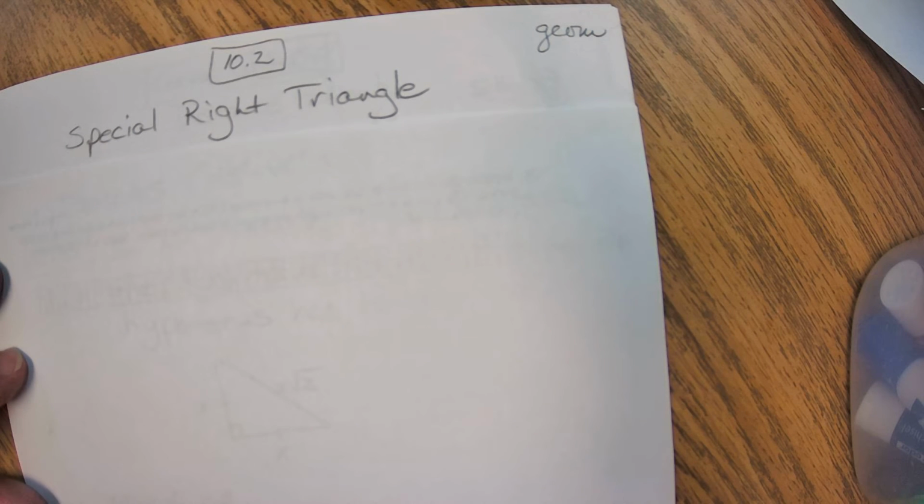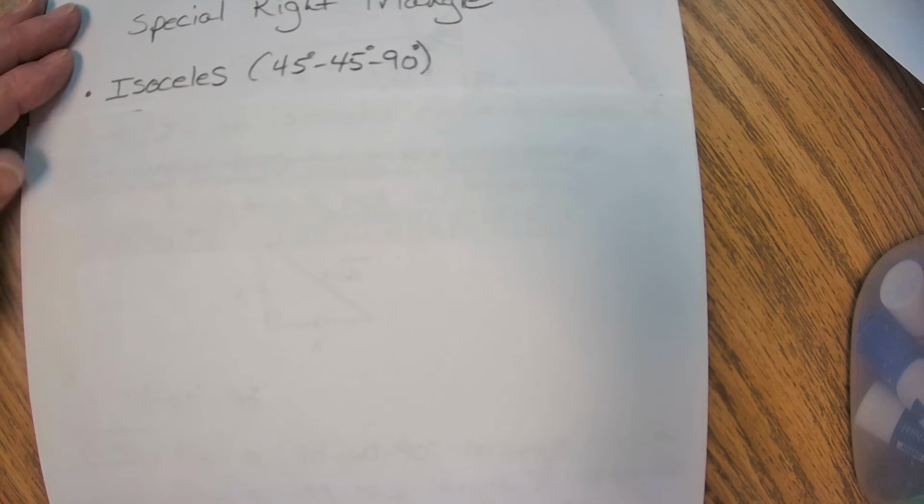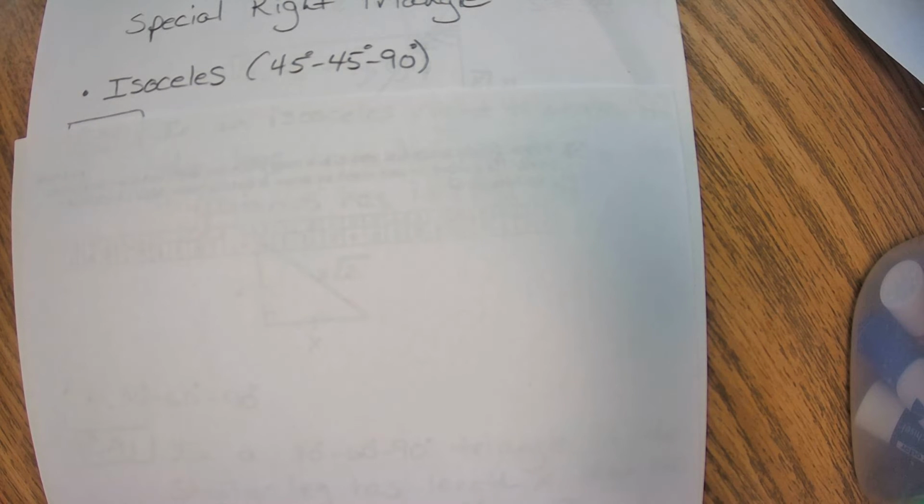And I think we'll just go right into 10.2. This one is on special right triangles. They have some special relationships amongst the legs and the hypotenuse. So the first one is an isosceles right triangle, also known as a 45, 45, 90.